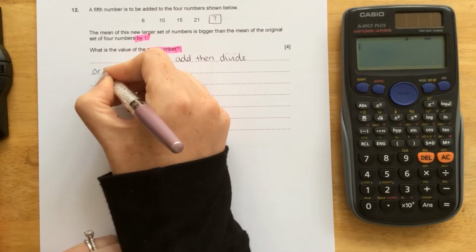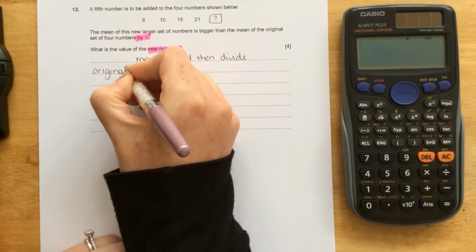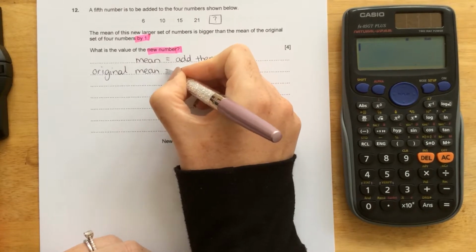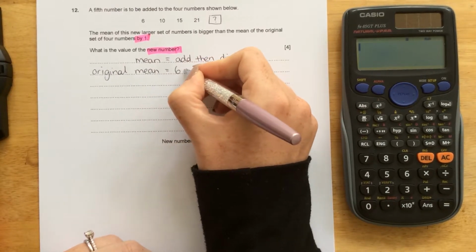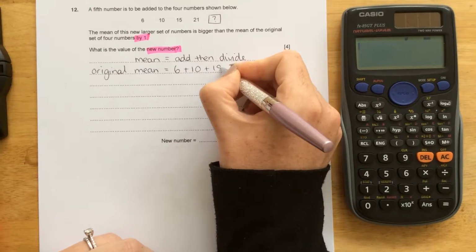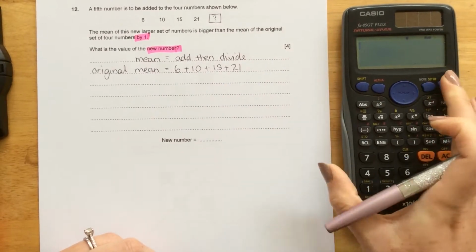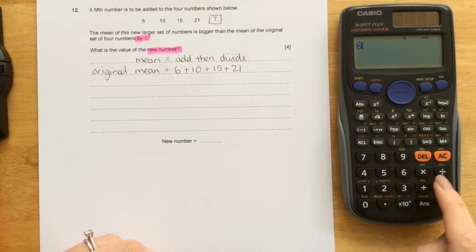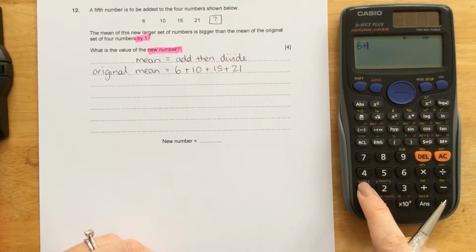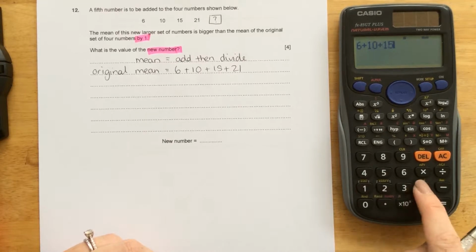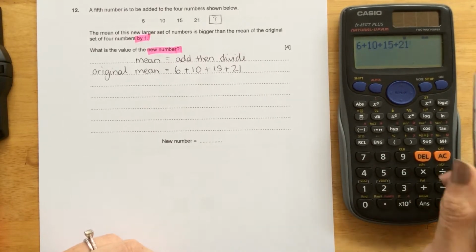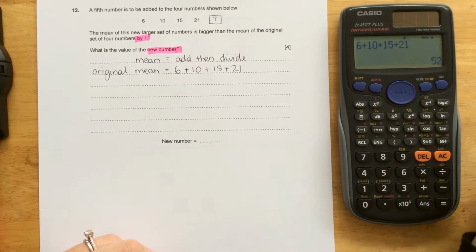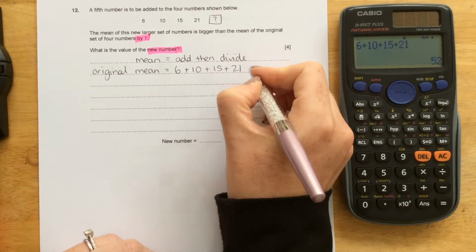So I'm going to write this down. Original mean of four numbers. So how do we work that out? We add them all up. 6 add 10 add 15 add 21. I can do that in my head, but just in case I make a little mistake, I'm going to do it on the calculator. 6 add 10 add 15 add 21. Make sure that you haven't made a little typo. So that gives me an answer of 52 then.